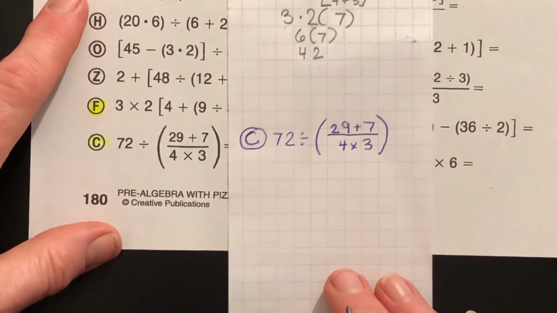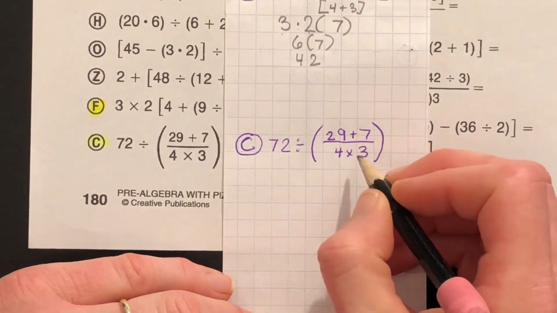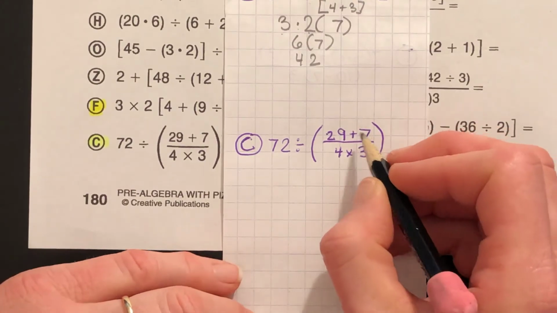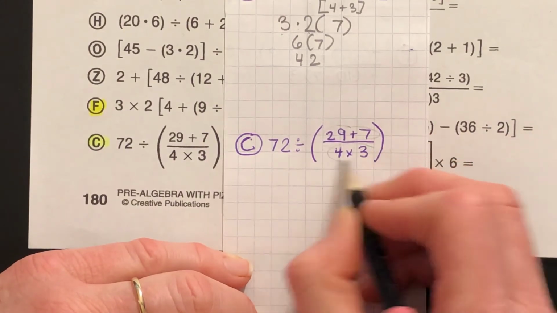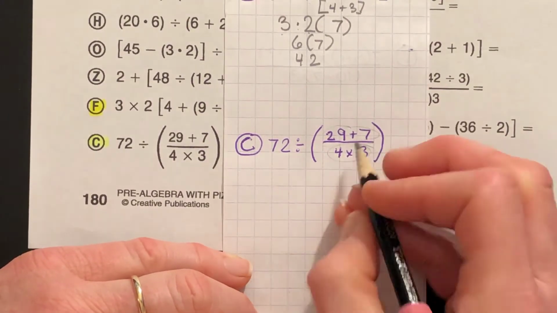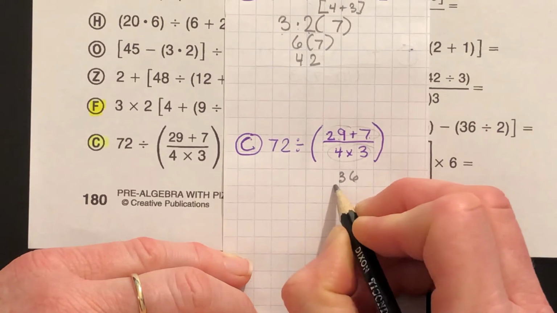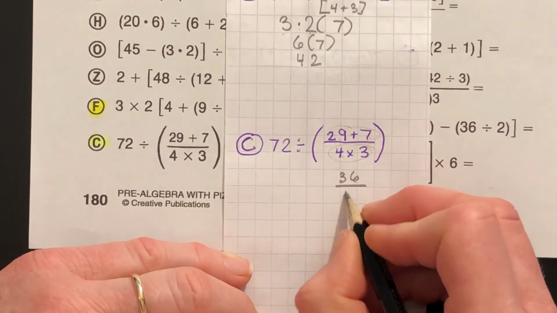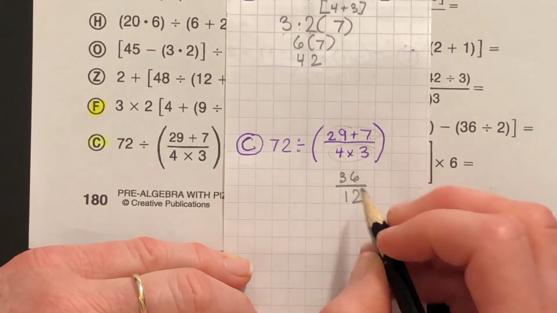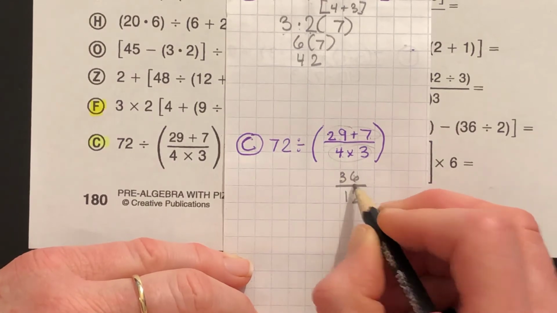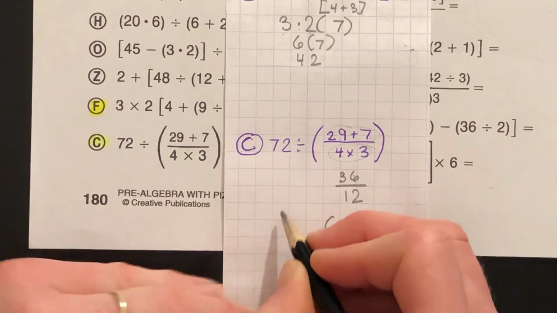Now let's move on to C. My grouping has a fraction bar in it, so this is kind of like a grouping within a grouping, because remember the fraction bar itself is grouping. It groups this together and this together. So we'll do this first, starting with the two groups. 29 plus 7 is 36 over 4 times 3 is 12. I could reduce this, but I could also go ahead and divide it out. 36 divided by 12 is 3. Bring that down.